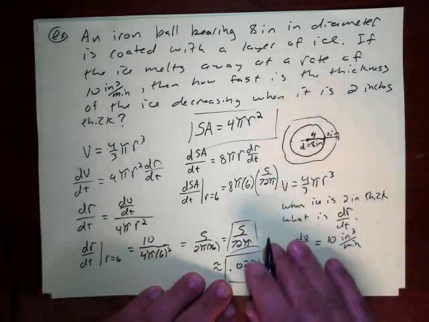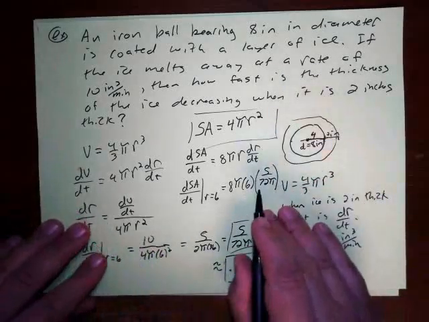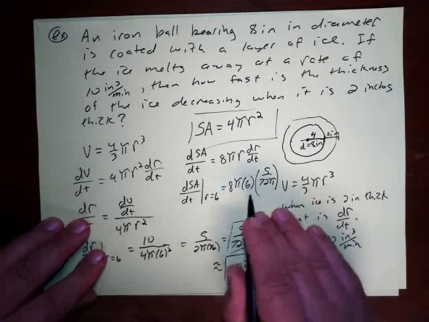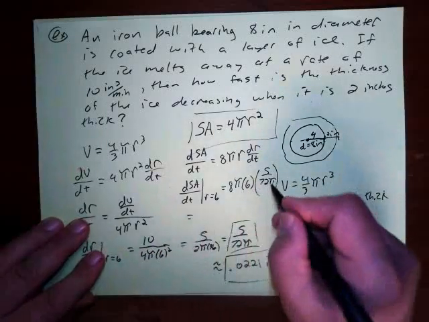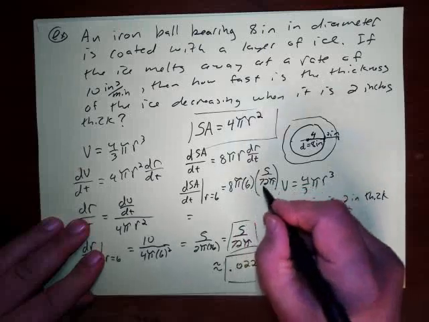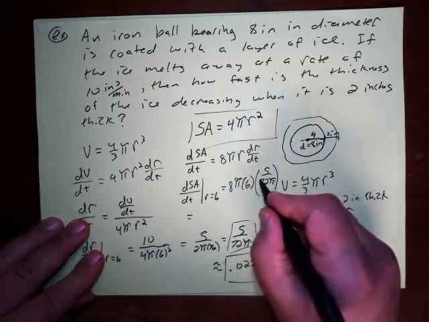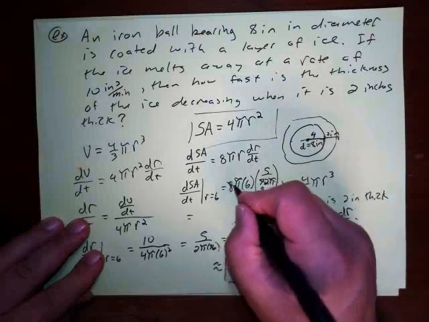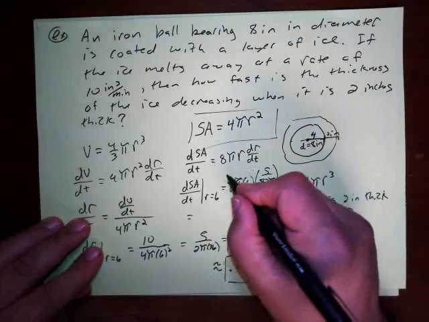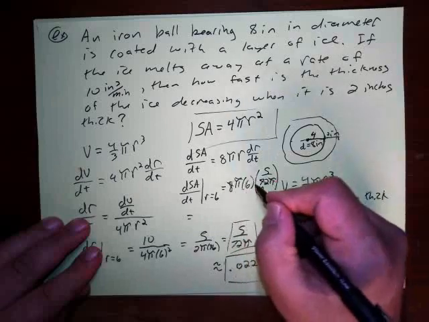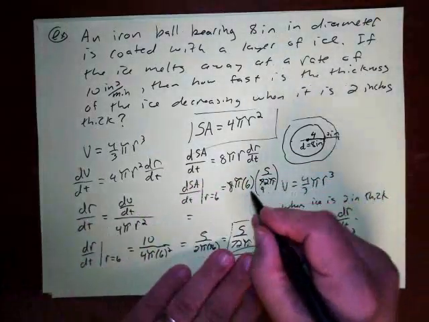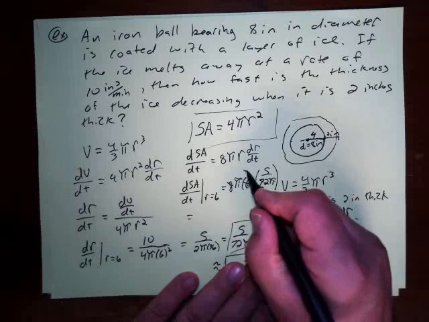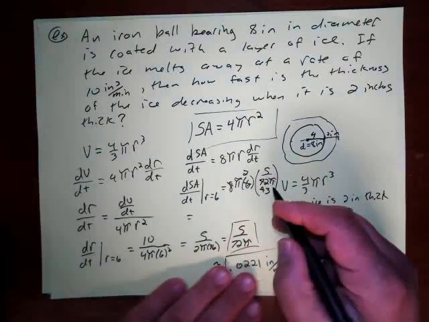So when you do this, you can reduce here: the pi's cancel out, 72 cancels and gives you a 9, and the 6 here would cancel out and give you 2, and this would cancel and give you 3.